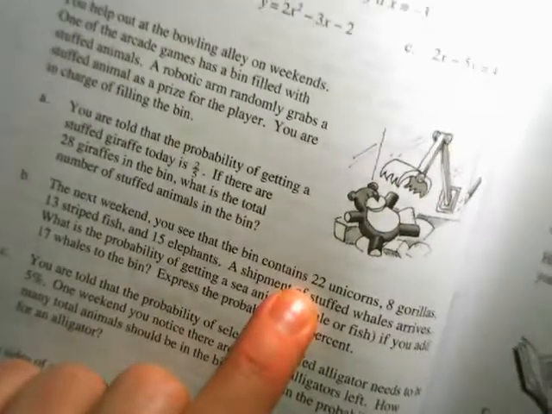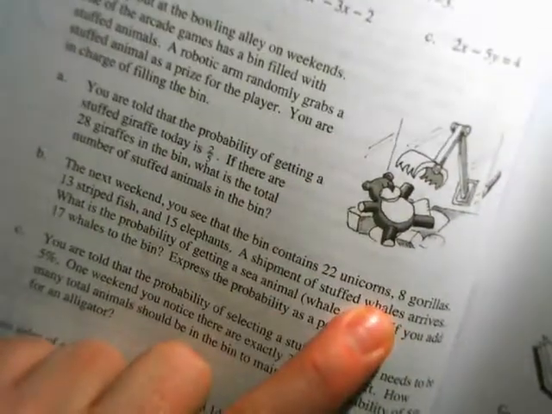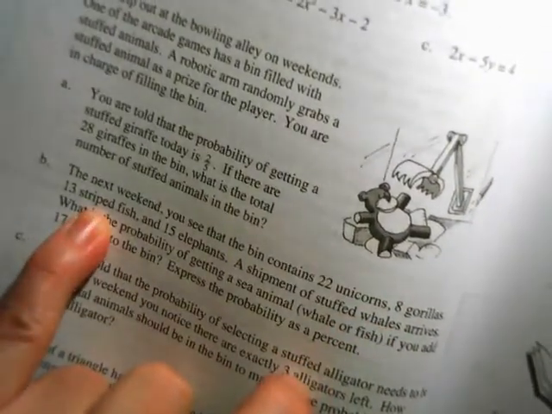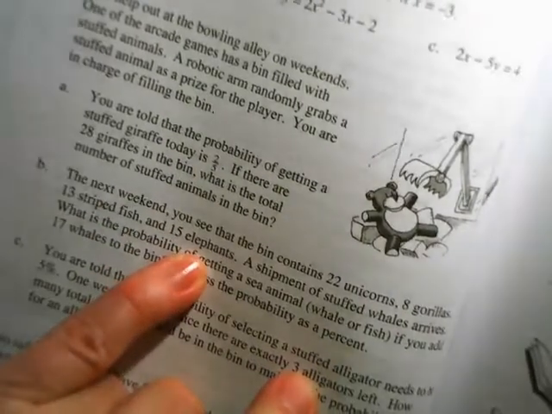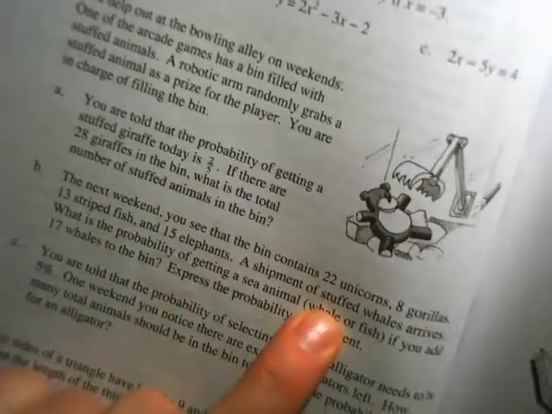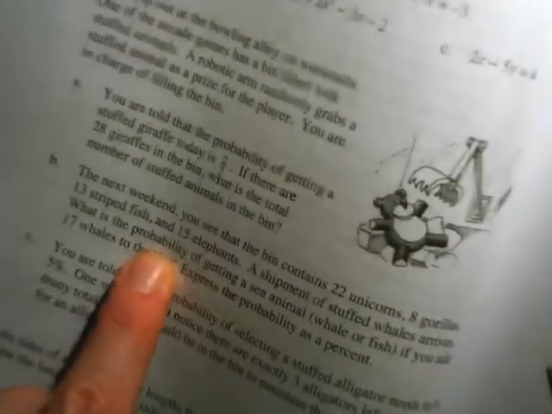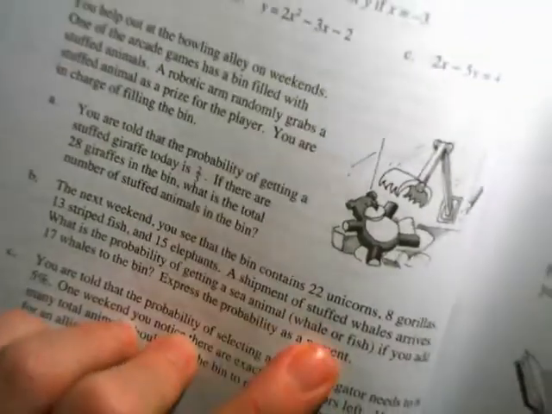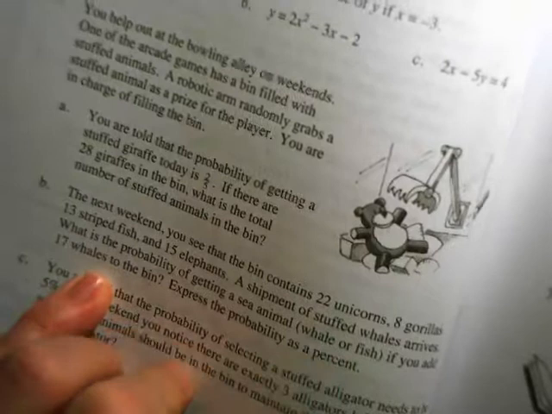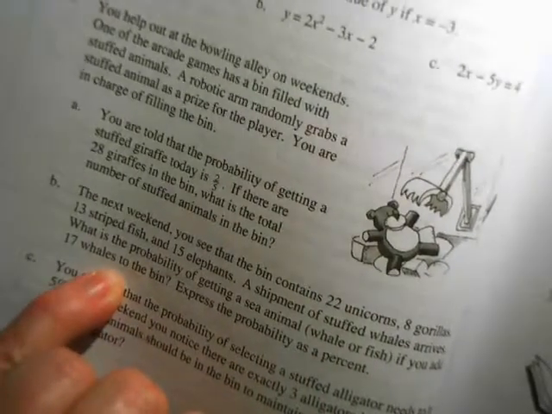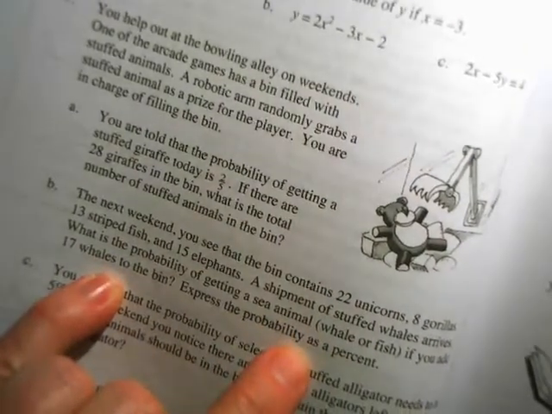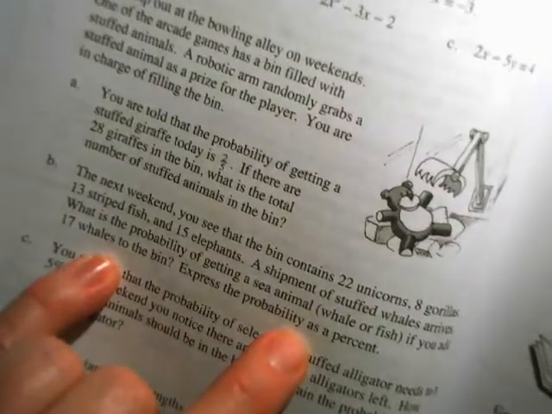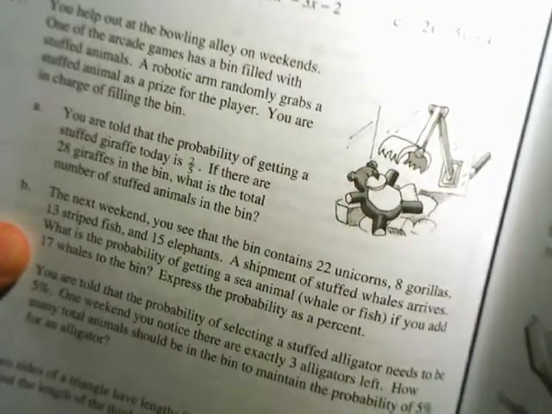The next weekend you see that the bin contains 22 unicorns, 8 gorillas, 13 striped fish, and 15 elephants. A shipment of stuffed whales arrives. What's the probability of getting a sea animal, whale or fish, if you add 17 whales to the bin? Express the probability as a percent. So percent is something we need to review. There were a lot of missed PSAT questions that were related to percent.